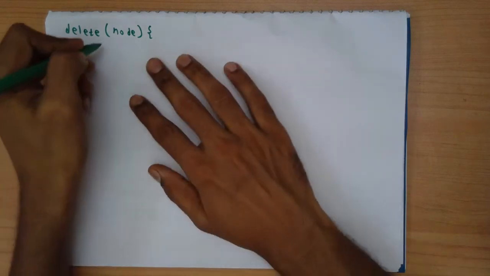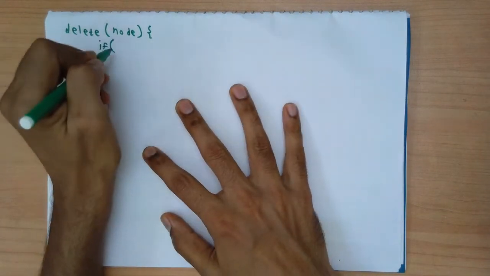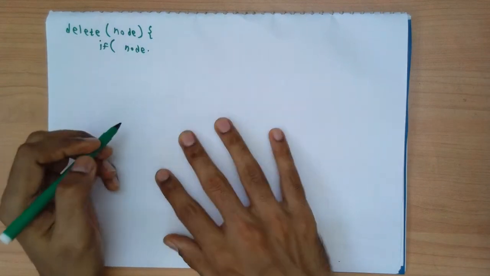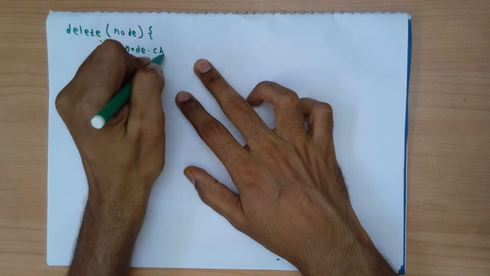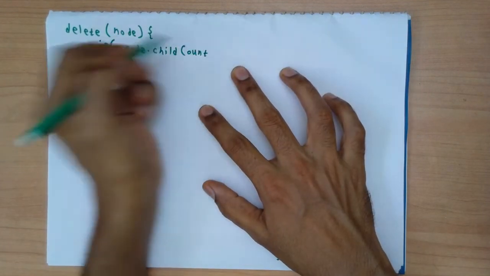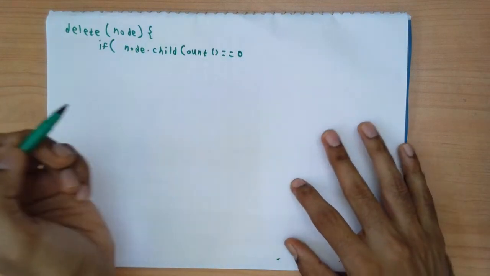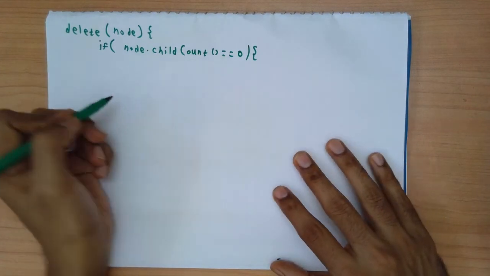So I'll say that if node dot, let's have a function called child count. If node dot child count is equal to 0, if that's the case, then what would I do? Then I would just delete the node.